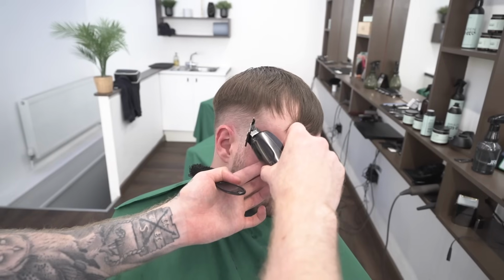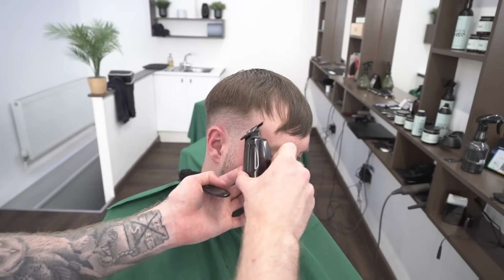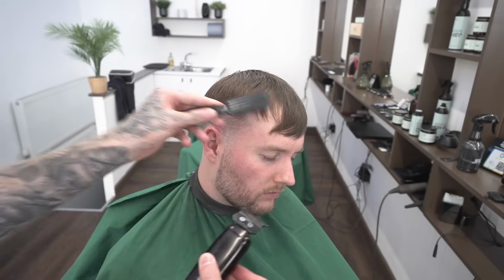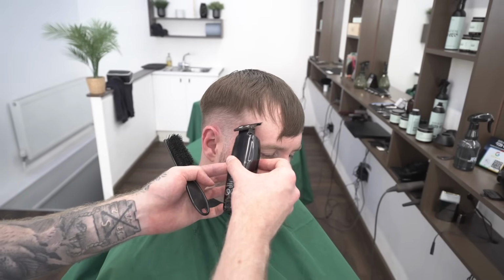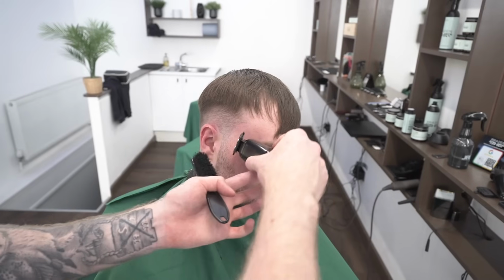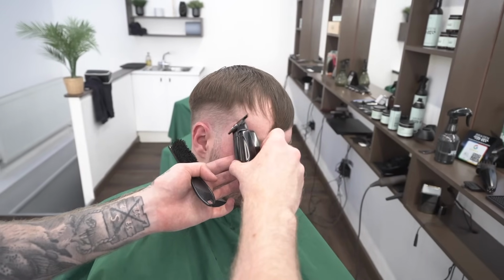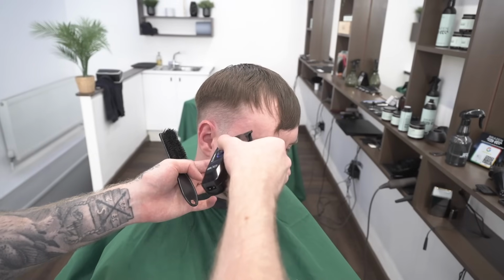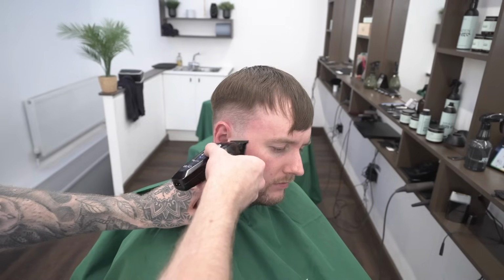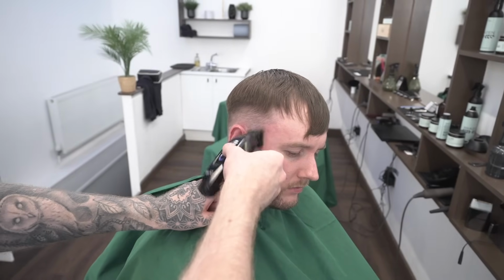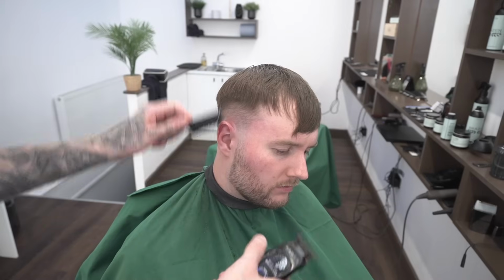You don't want to go too deep in this, but sometimes if it's really sparse, you've not really got much of a choice other than to take a decent bit away or leave it, but I think leaving it on this hair is going to look worse than just digging in a tiny little bit more. And then we can properly flick away this into the zero that we had.